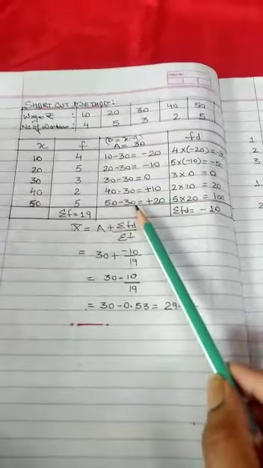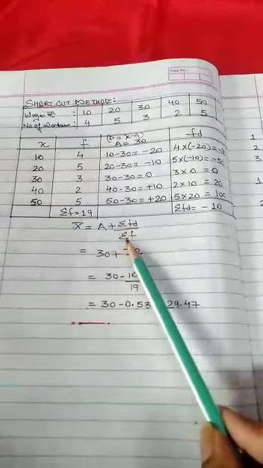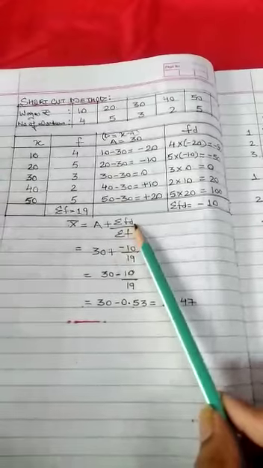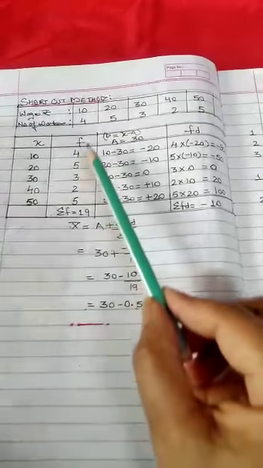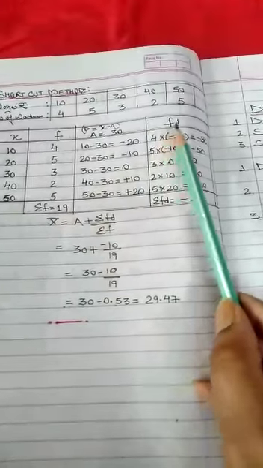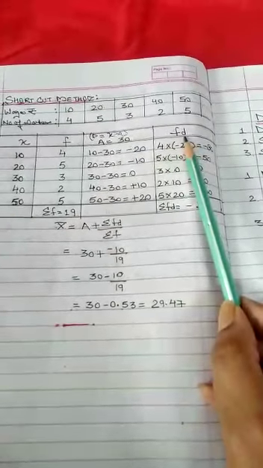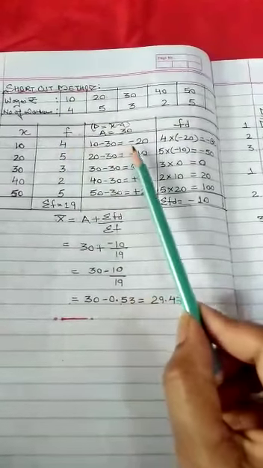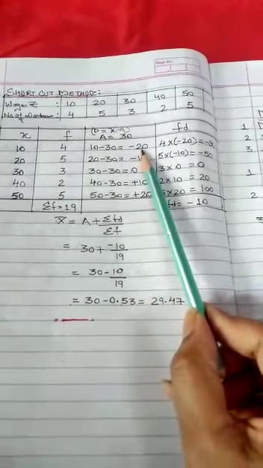Now you have taken out deviation, but the formula says you need to find sigma FD. So you have to find FD first. You have sigma F, the total frequency, and you got 19. So we'll find out FD. For FD you will take frequency F and deviation D. Deviation is minus 20.